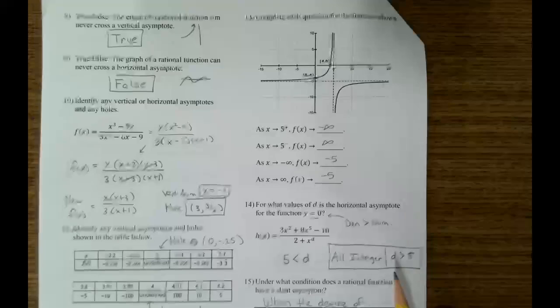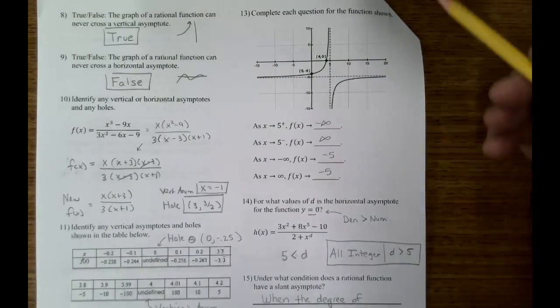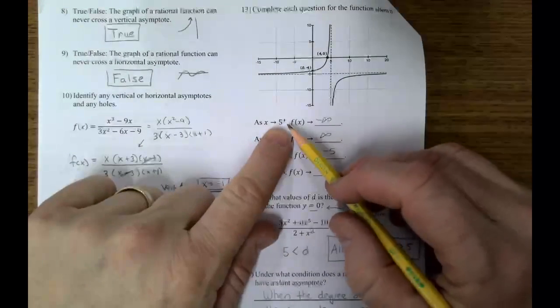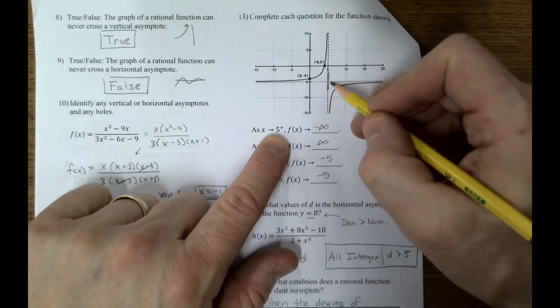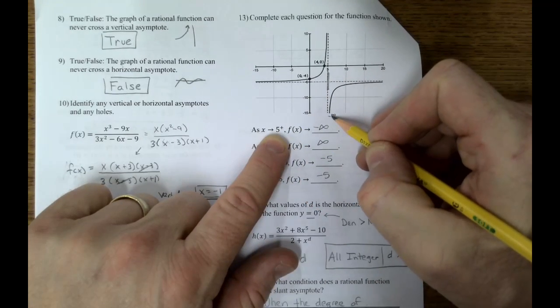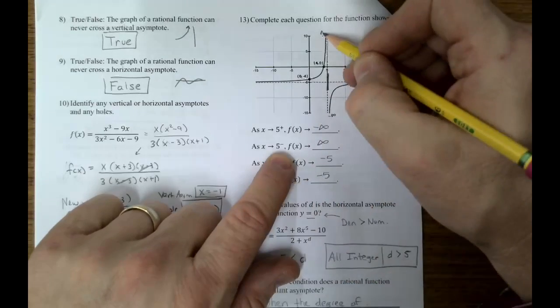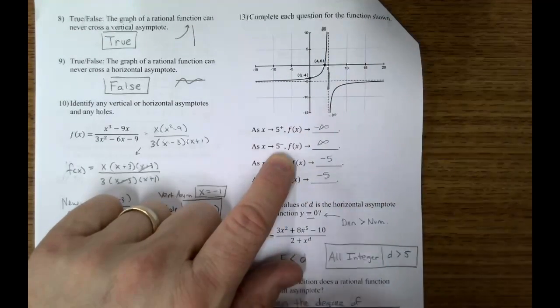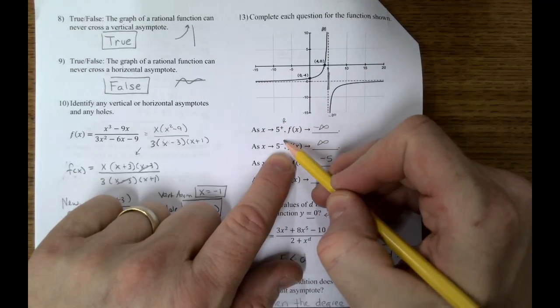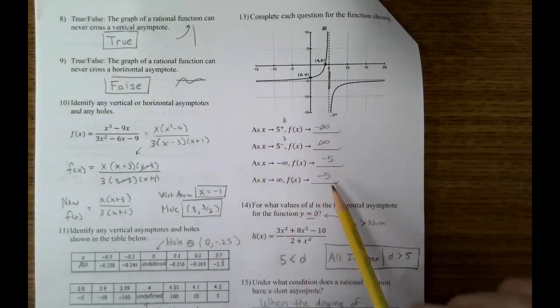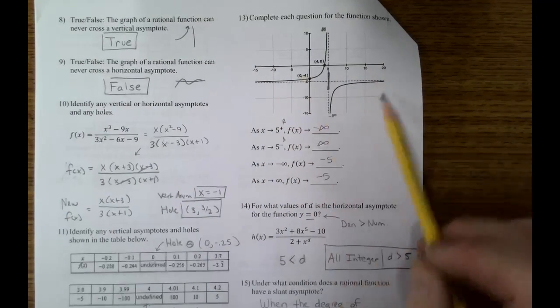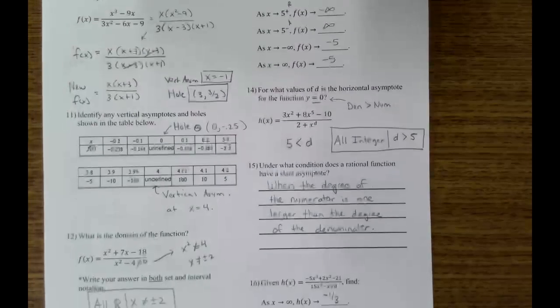On number 13. As we go to 5, well, there's nothing at 5. But on the right side of 5, it goes to negative infinity. And on the left side of 5, it goes to positive infinity. So this means right, this means left. But at negative infinity, the output is -5. At positive infinity, it's also -5.